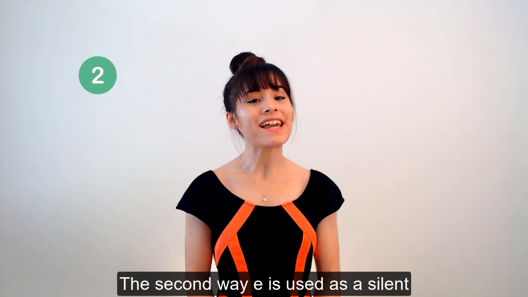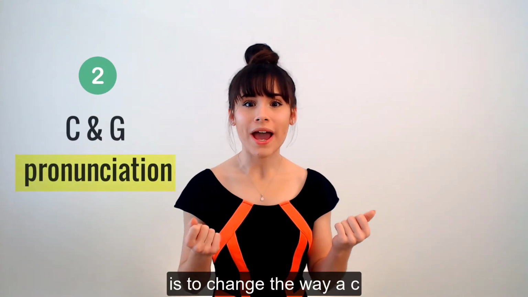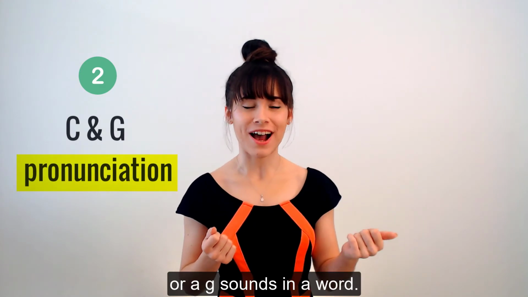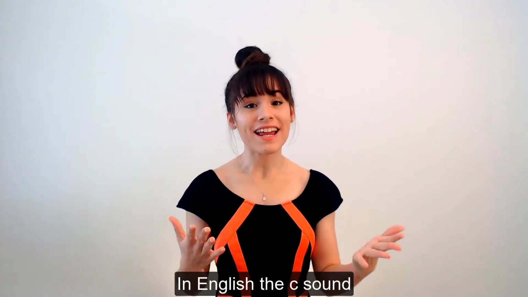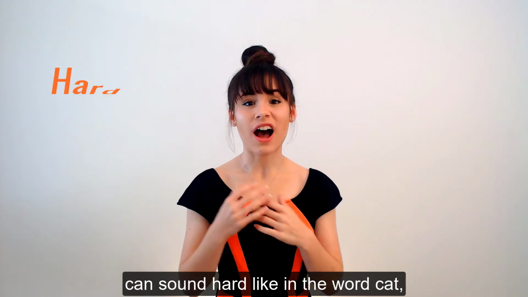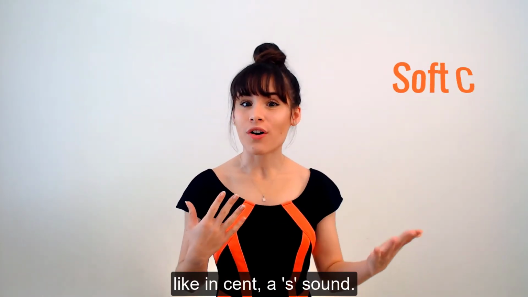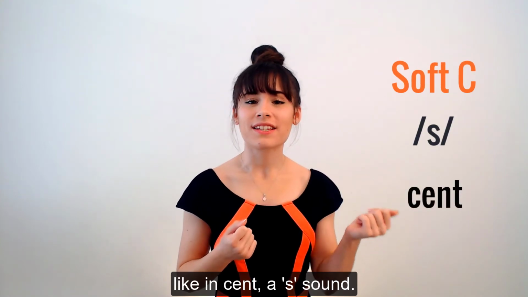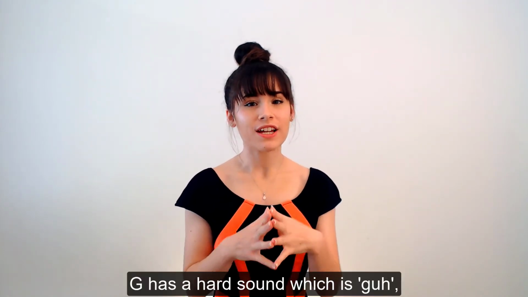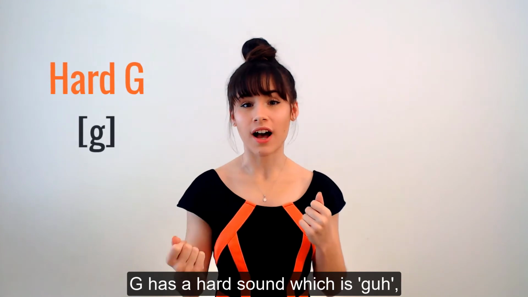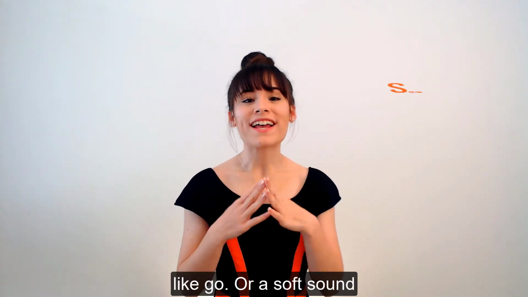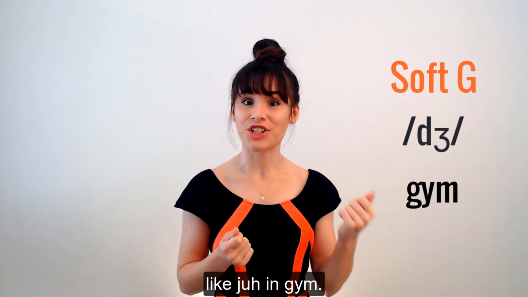The second way E is used as a silent letter in English is to change the way a C or a G sounds in a word. In English, the C sound can sound hard, like in the word cat, like a K, or it can sound soft, like in scent, a S sound. The same with G. G has a hard sound, which is G, like go, or a soft sound like J in gym.